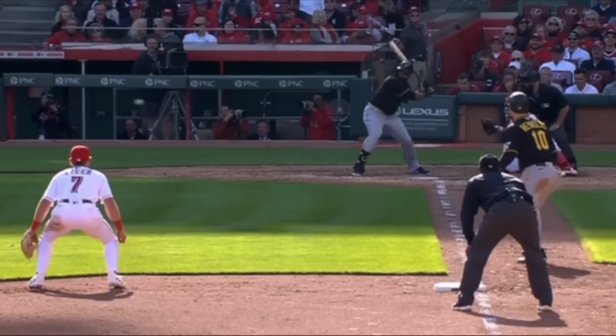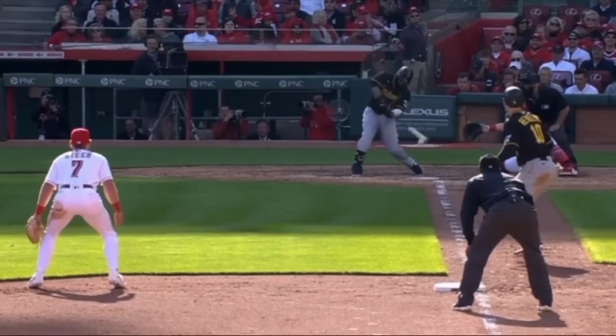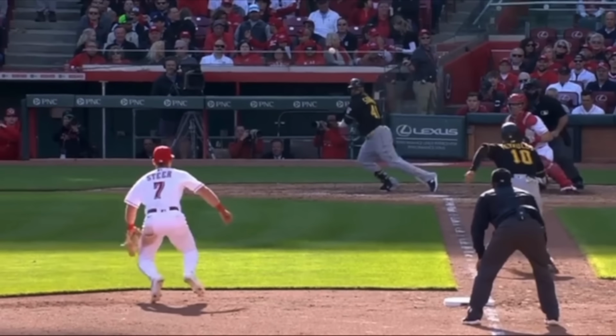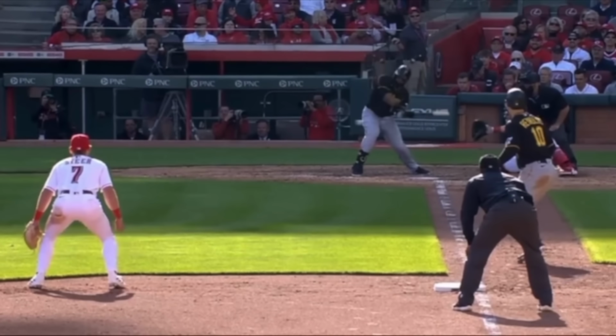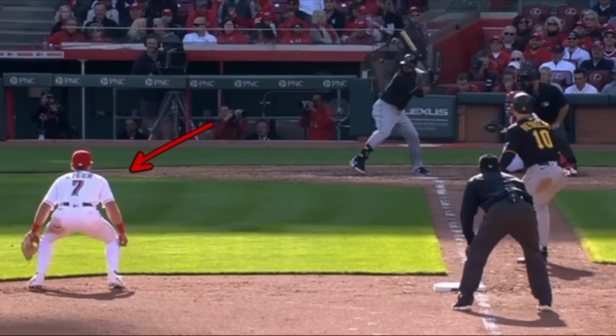So right here, it looks like contact play is on. You can see the second that ball's hit on the ground, bang, he's off. So that's not a bad read by the runner at third. I did have some people say that. Okay, now let's go to the defensive perspective.